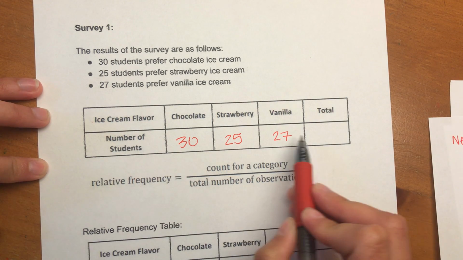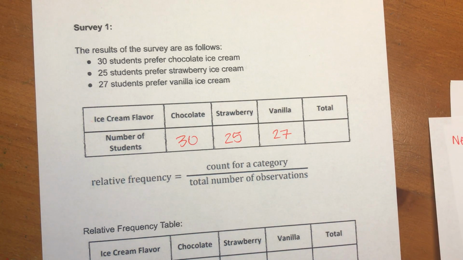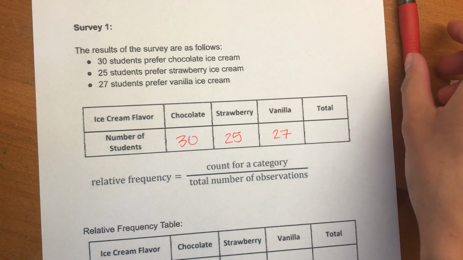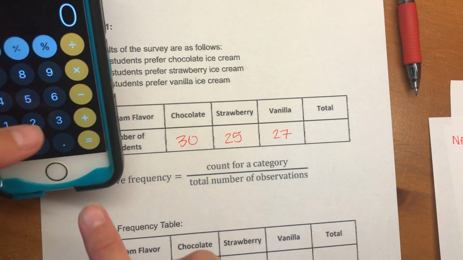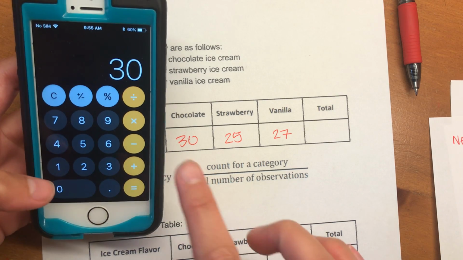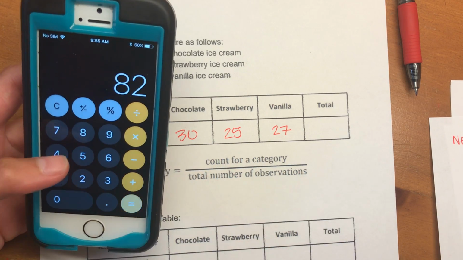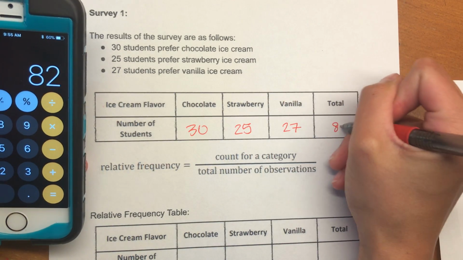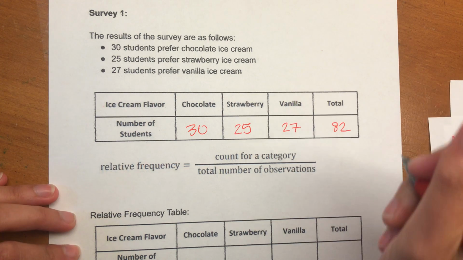And now I want to know the number of students in the total. So how many students were there that participated in the survey? That would be our sample size, right? How can I find that out? We should be adding. If we add our categories, the number of students in each category, we should get the total number of students that were surveyed, okay? And that's also going to be our sample size.